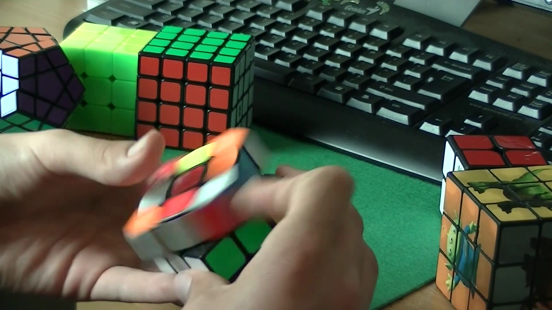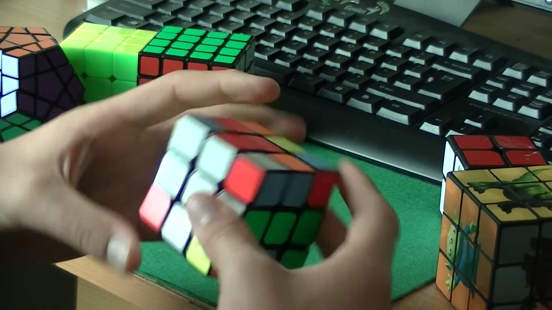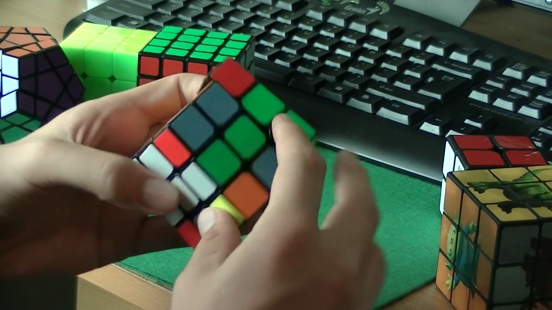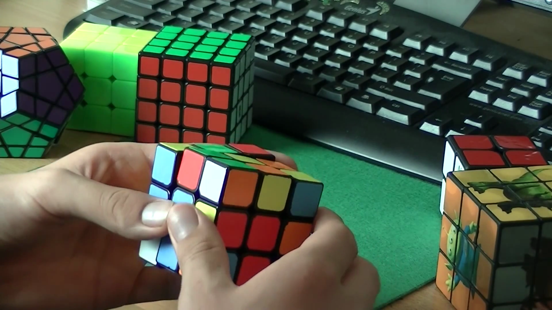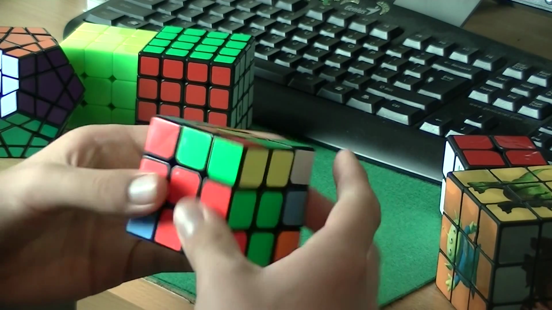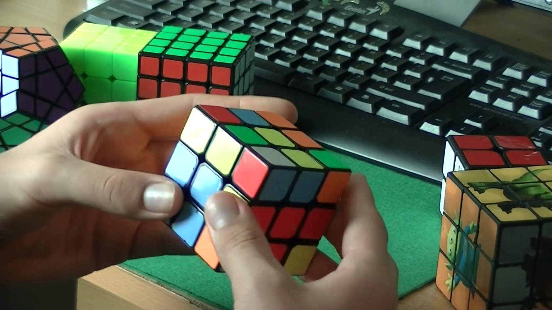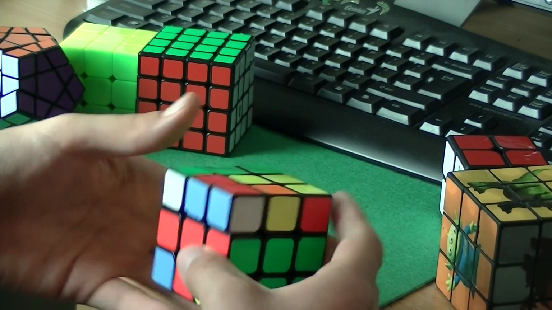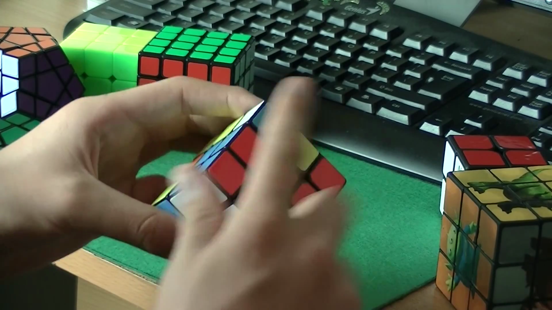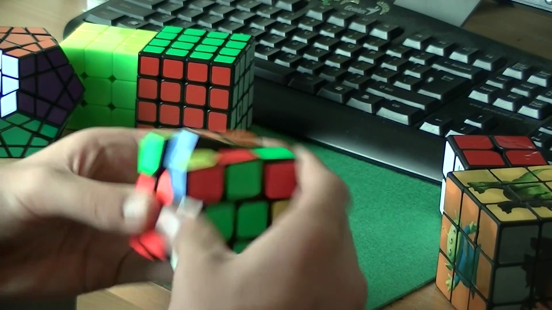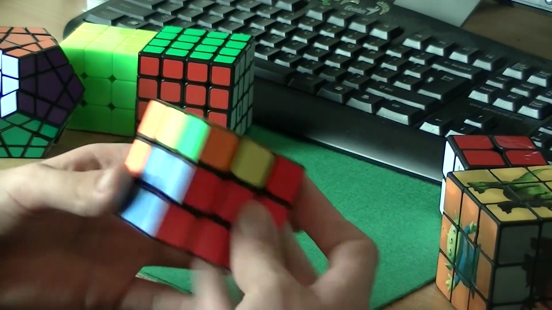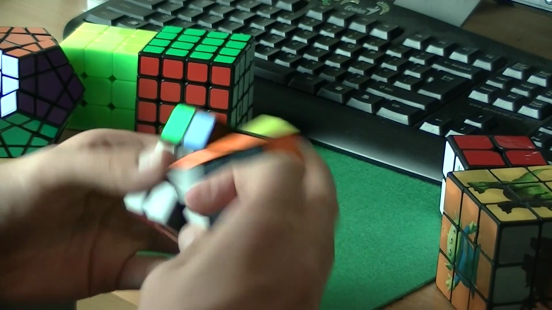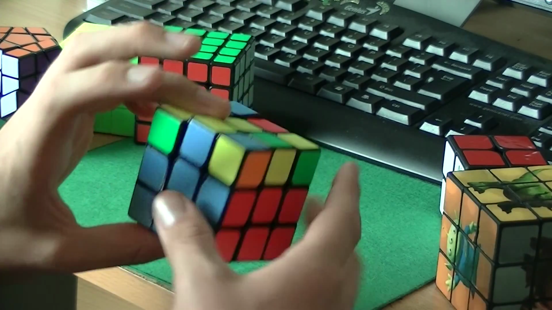So first you get the cross, colours matching up as you know. From here you go on to F2L, solving the first 2 layers, oops. So that's 2 in already. Pair them up, insert them, and last but not least, we got the first 2 layers.